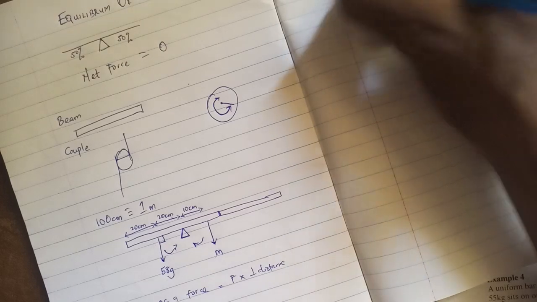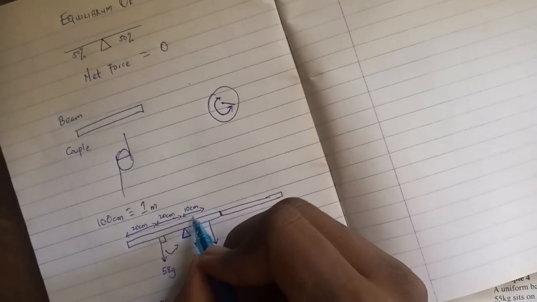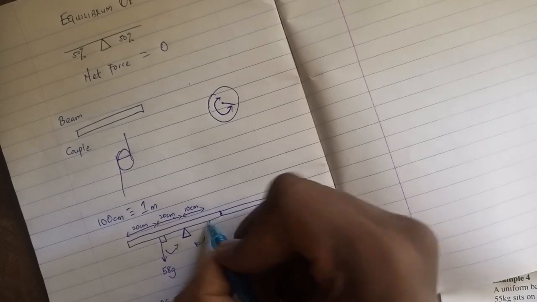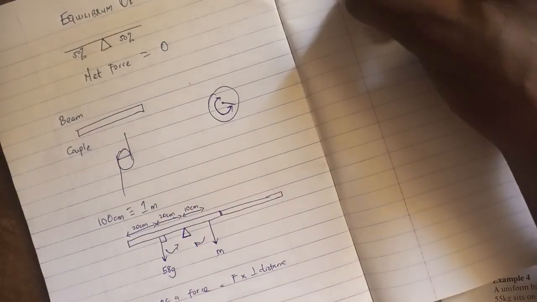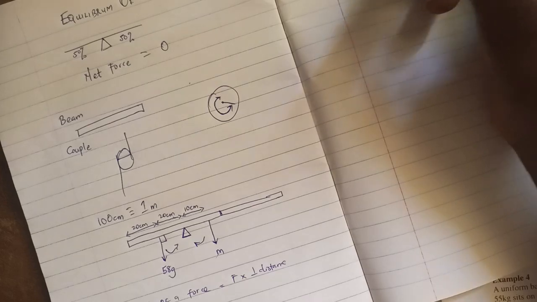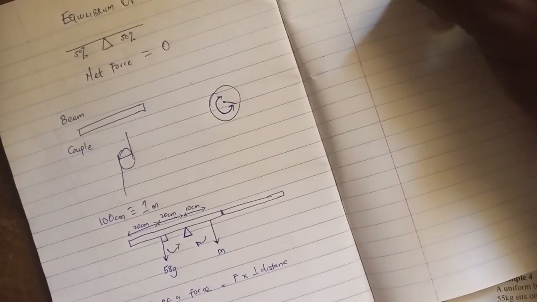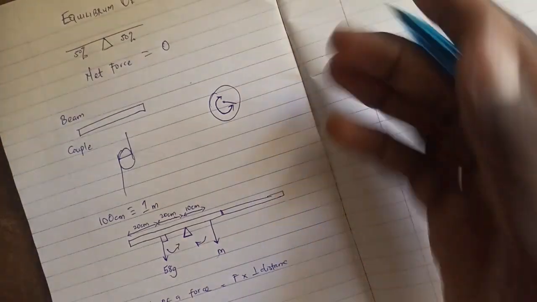So we have m, our force, moment F, m times what? Times perpendicular distance. So we are taking moment about this pivot, and the distance between this force acting downward and this pivot is 10 centimeter. That equals 58 times 20 centimeter. So we are just seeing the moment.